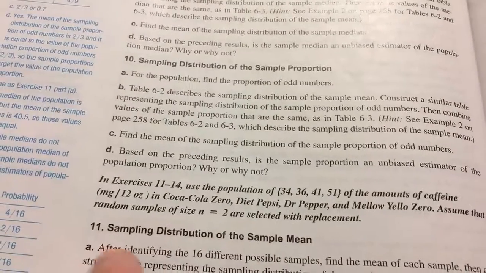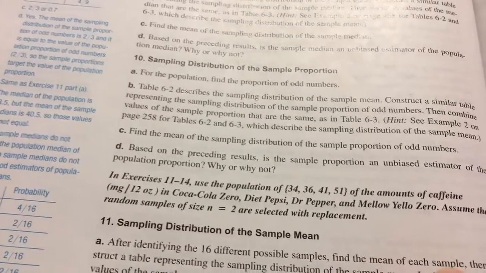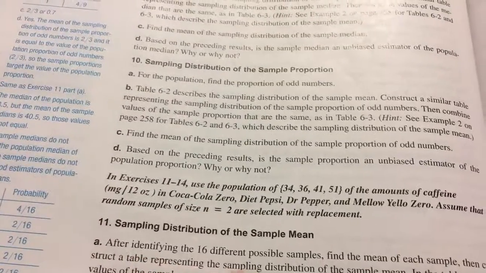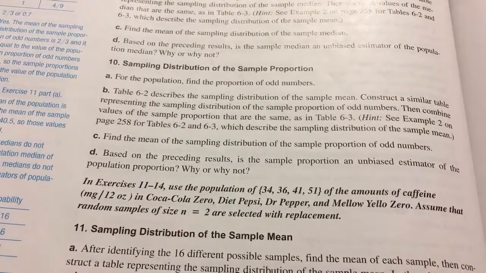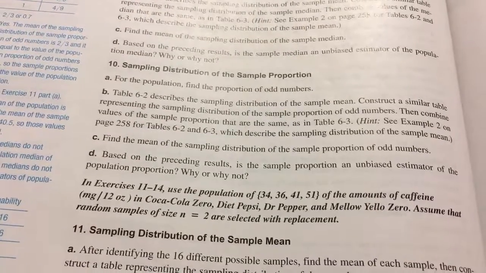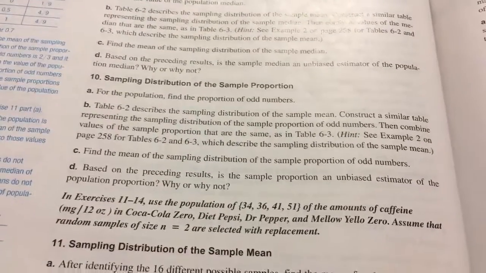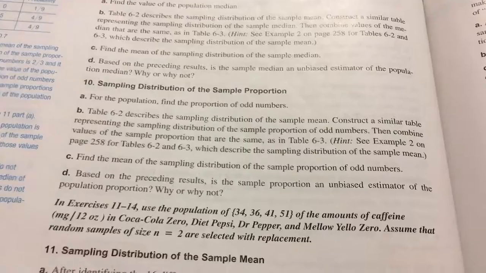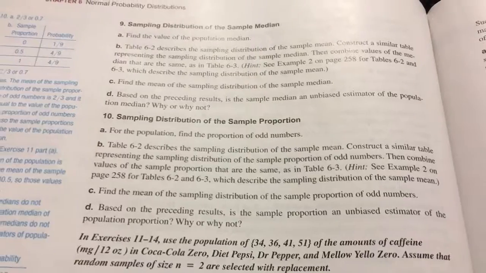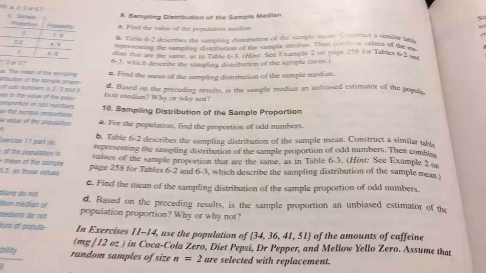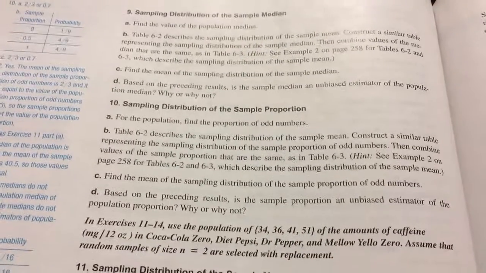So after identifying the 16 different possible samples, find the mean of each sample, then construct a table representing the sampling distribution of the sample mean. In the table, combine the values of the sample mean that are the same. It says, hint, see table 6.3 in example 2 on page 258. So they're giving you a hint of going back to that one to see how they're doing that. We're going to make the sampling distribution of the sample mean of these 4 items, and it's going to wind up being 16 outcomes.